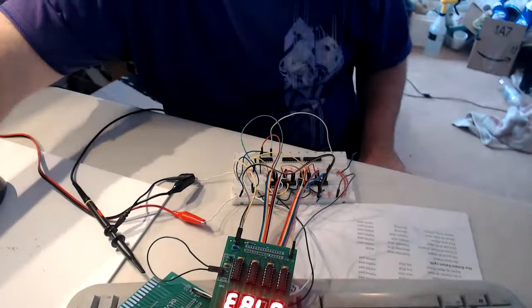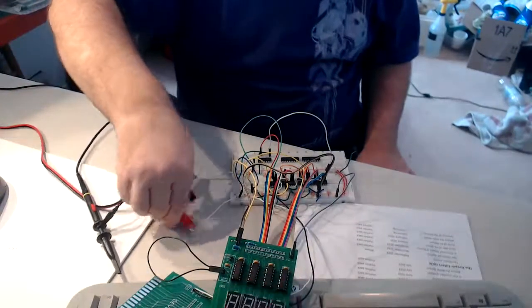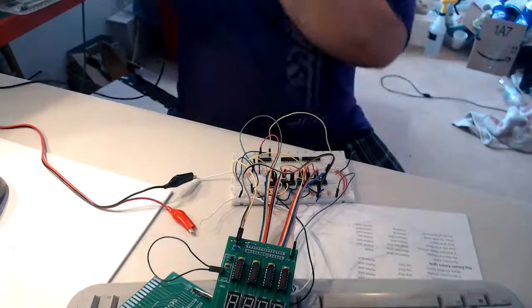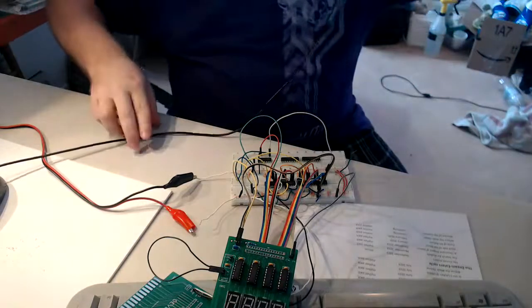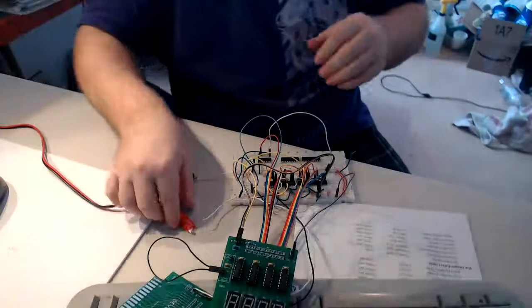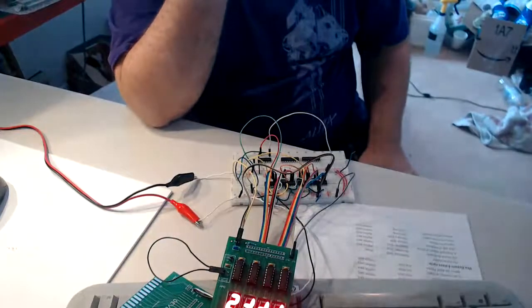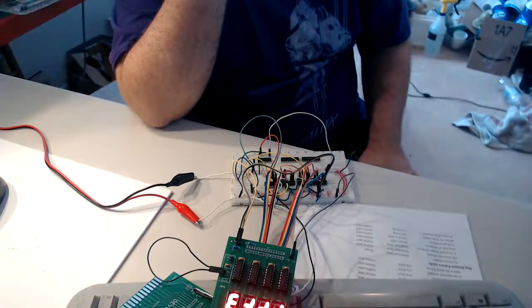I'm just wondering, I want to make at least a 2-digit counter. Do I dare try to solder this up freehand on this little perf board?